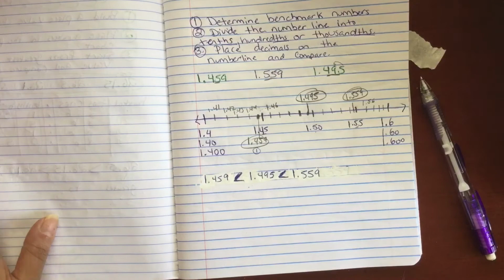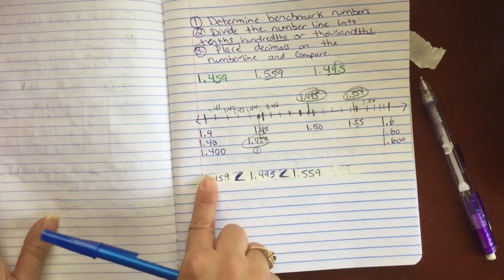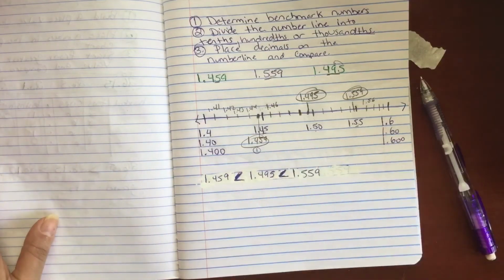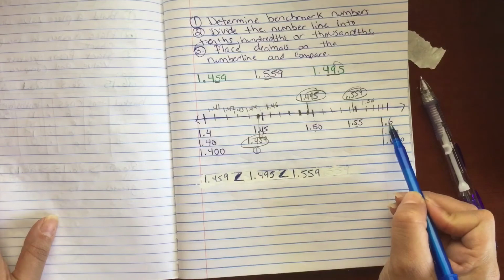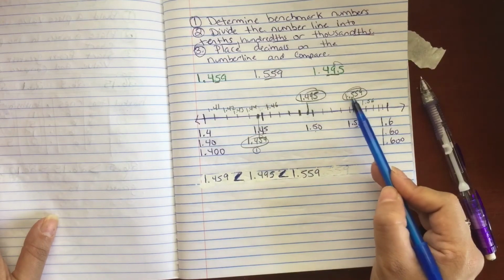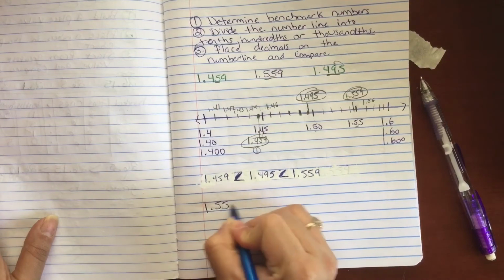Now let's do it the opposite way. From greatest to least. This is from least to greatest. Now let's do greatest to least. My greatest number is, of course, the one closer to the 6/10. So my greatest number now will be 1 and 559 thousandths.